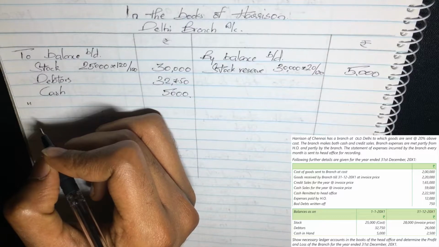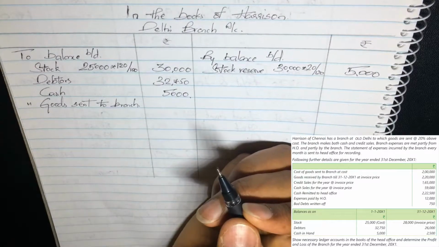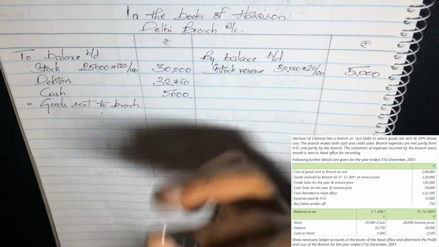Now the next thing that we have is goods into branch at cost. So cost is 2 lakhs. So invoice price will be the extra 20%, right?